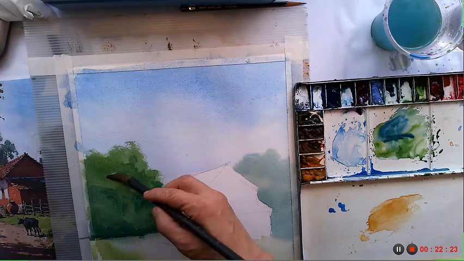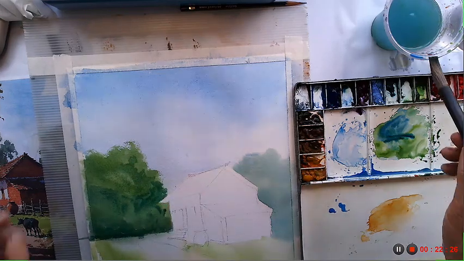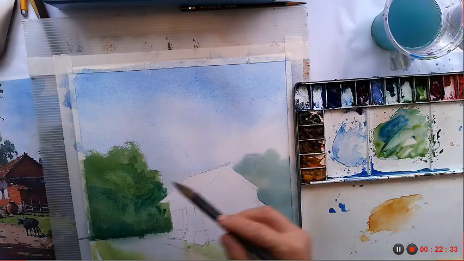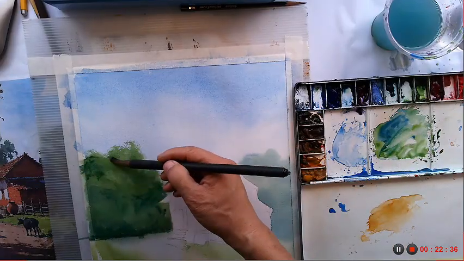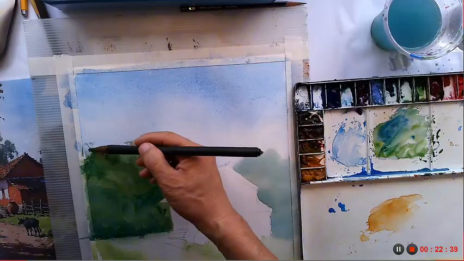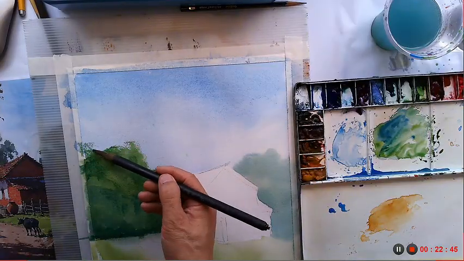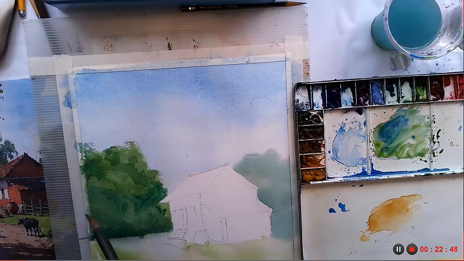So I need to make this one. Now always have the tissue on hand to control the amount of water on the brush. So towards the edges, I will use more dry brush, using the side of the brush and the nature of the paper to create the kind of textures. So that's what I will do.